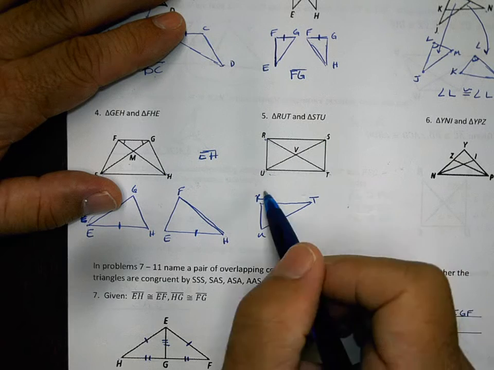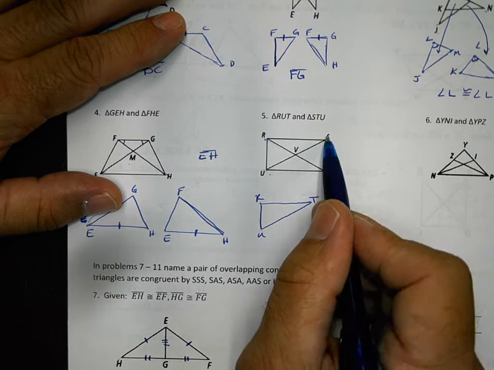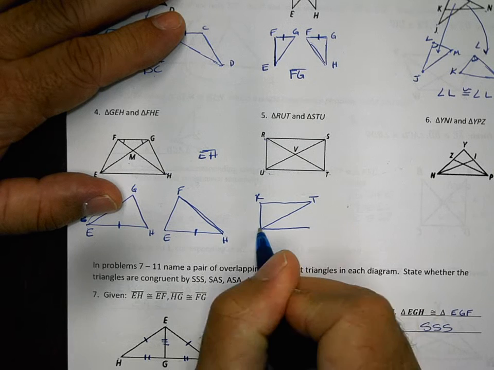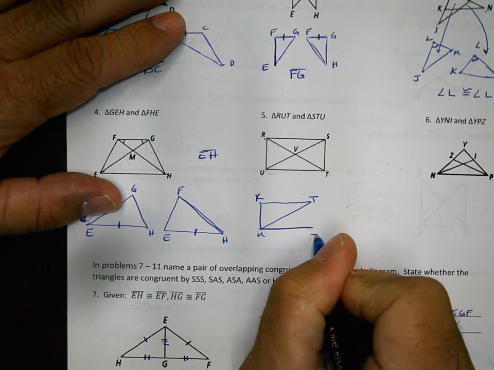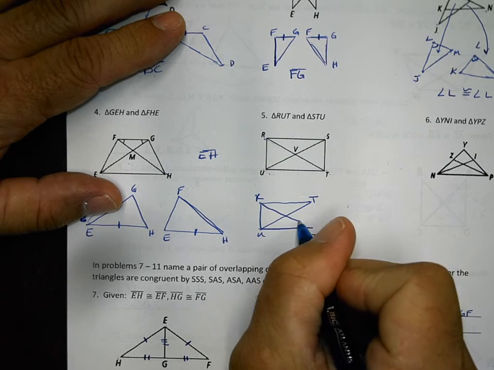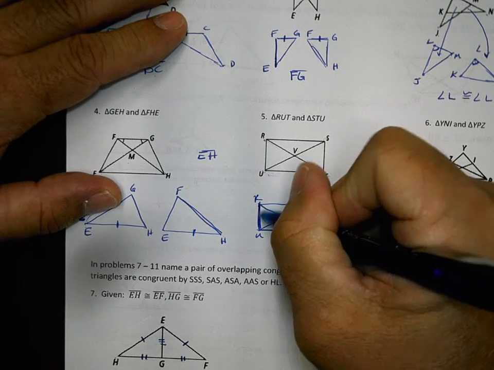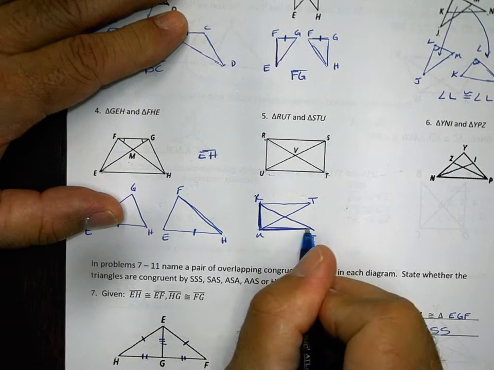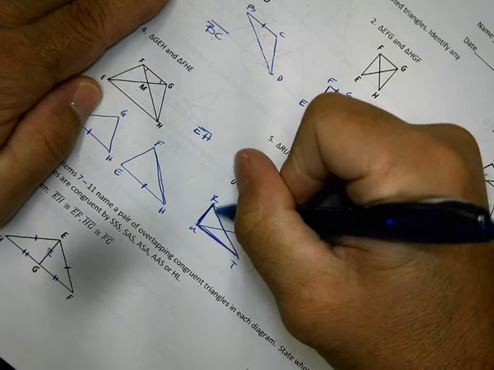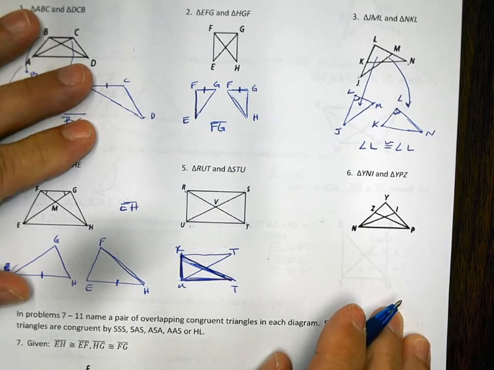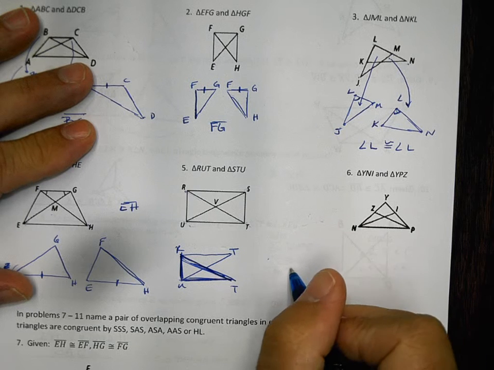RUT. Oh, no, see, I drew it wrong, didn't I? I went up. See, even that I made a mistake. Sorry about that. That's why you use pencils. T is down here. Okay, so there's RUT, and we're talking STU now.